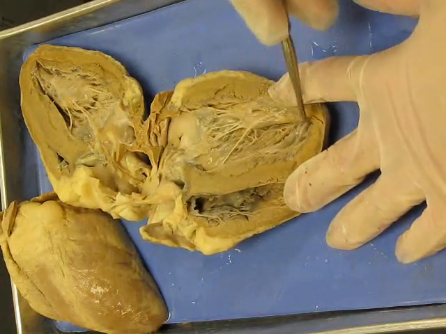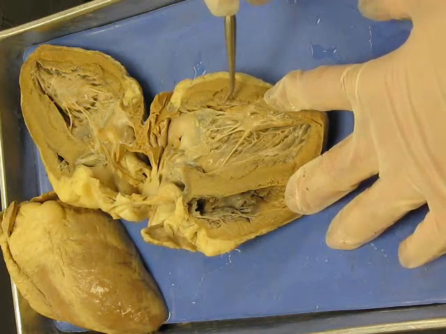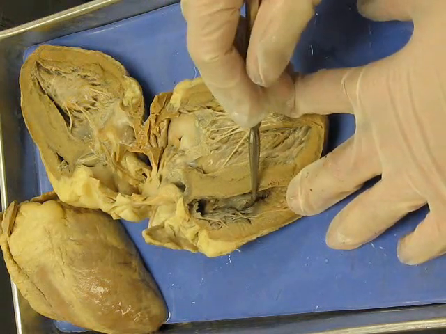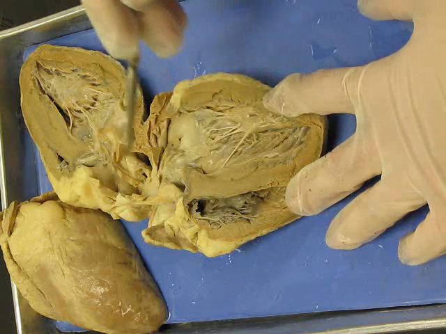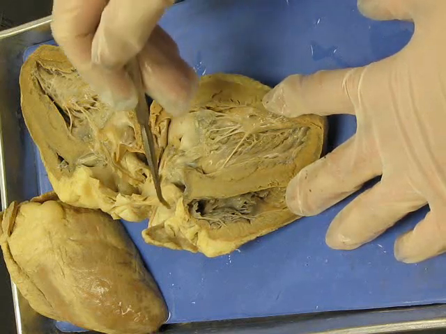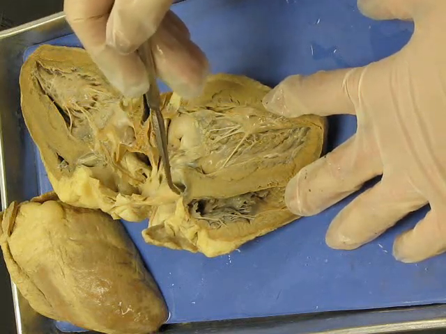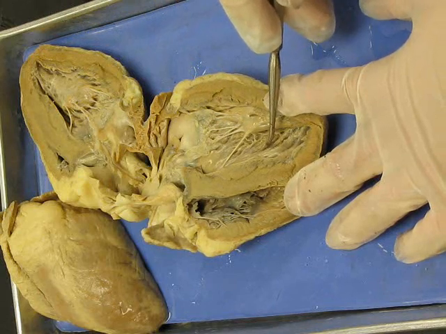Remember, the left ventricle will always be the largest. So you have left ventricle, right ventricle, left atrium, and the right atrium would be up here, but it got cut off in this particular heart specimen.